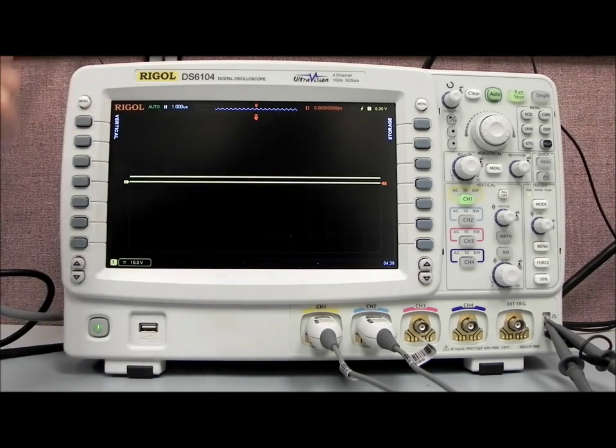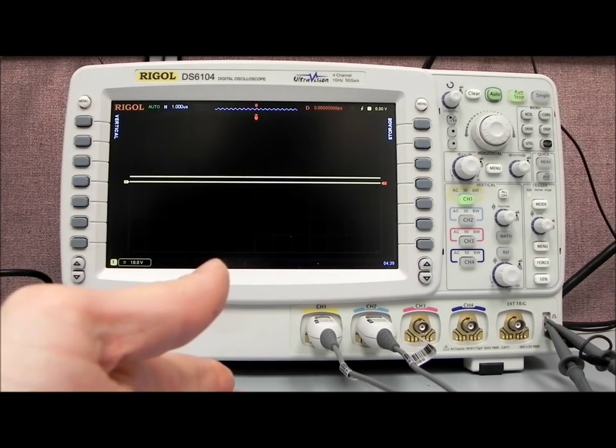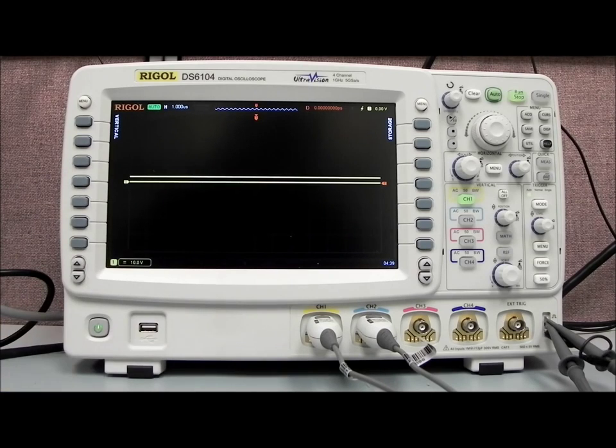When it says auto and the green light is flashing, that means that we're just doing a rolling trigger. Once we've collected a certain amount of data in the memory, it starts back over again. It's not looking for any particular trigger event in order to update the display in this mode.